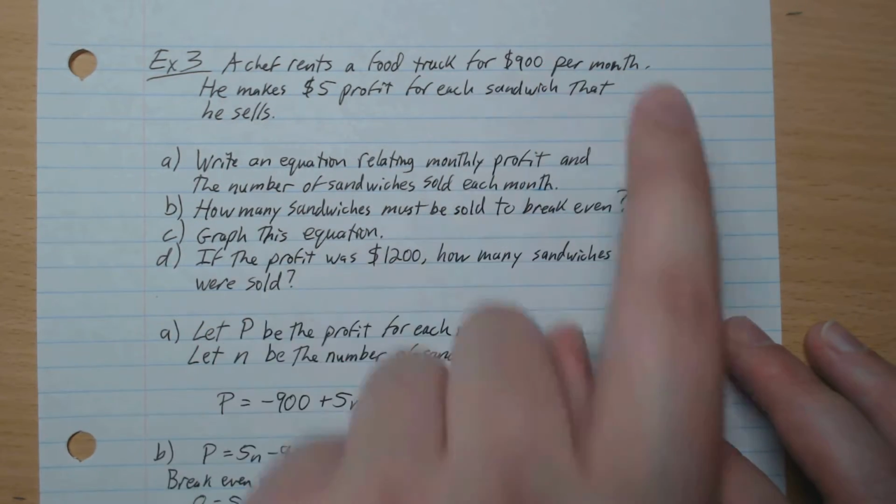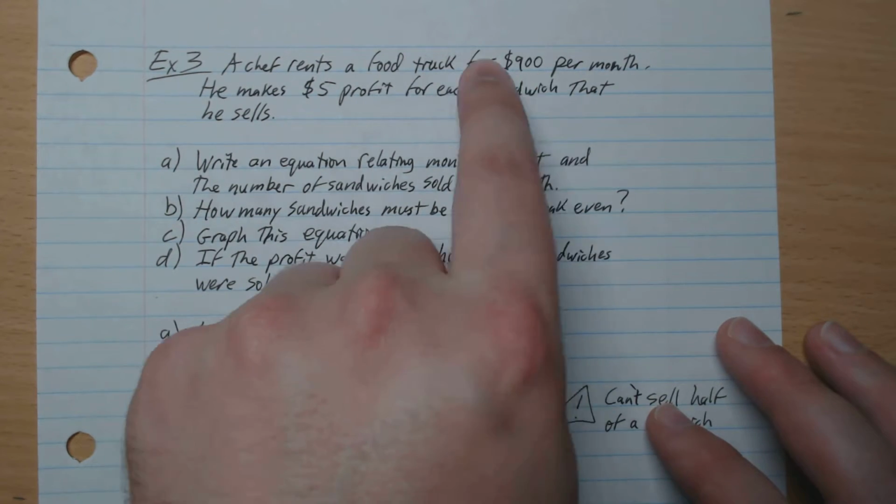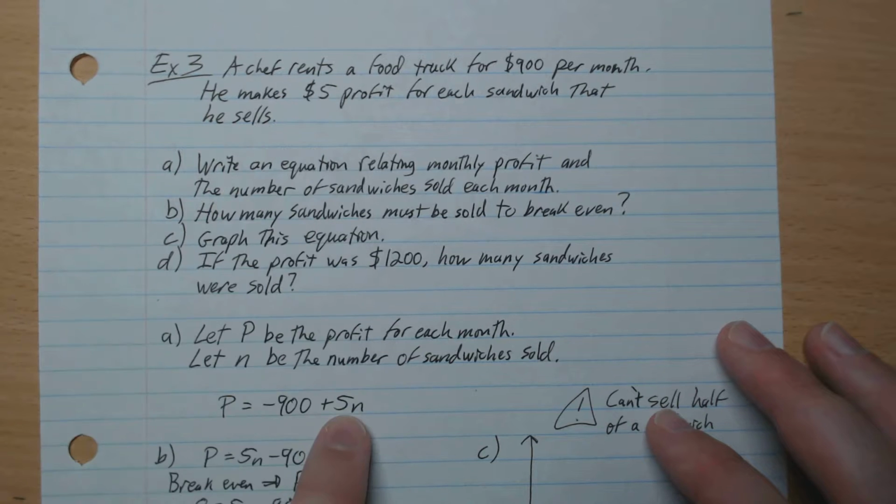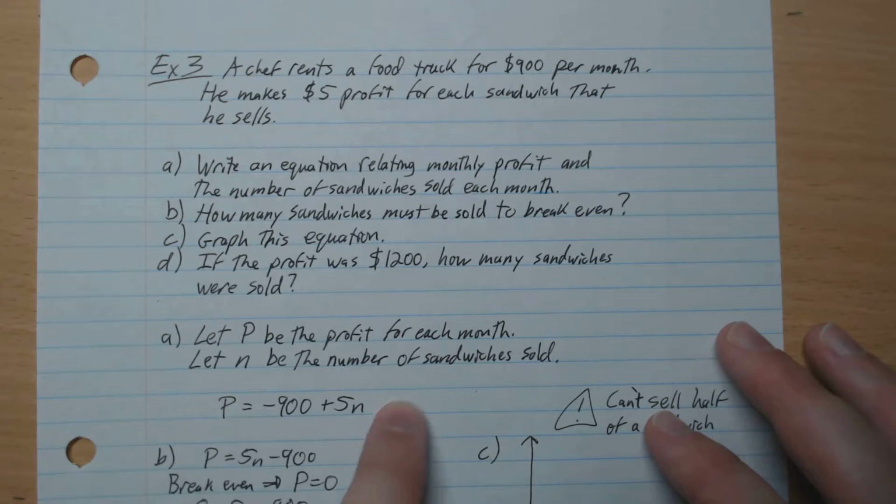So he didn't sell anything and he already has a loss. He spent $900. And then he makes $5 per sandwich. So if there's one sandwich, it's 5. 2 sandwiches, it's 10, etc. So this is the equation relating profit and number of sandwiches.